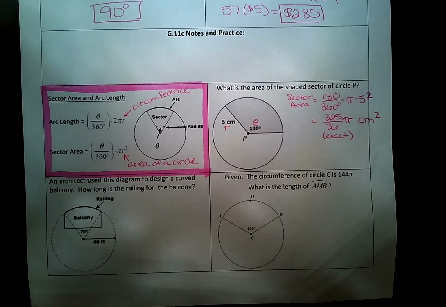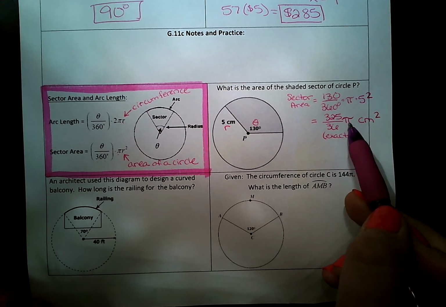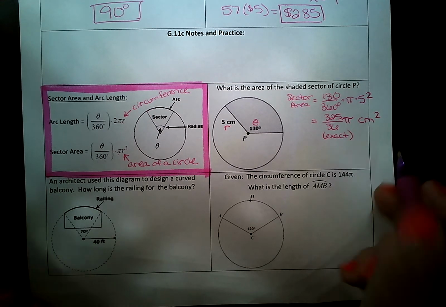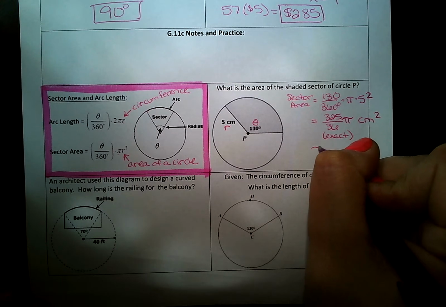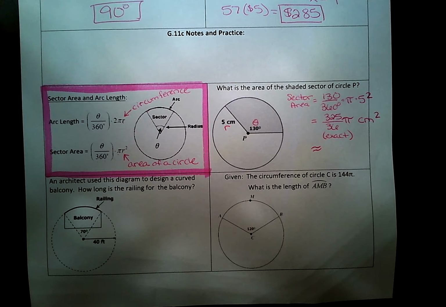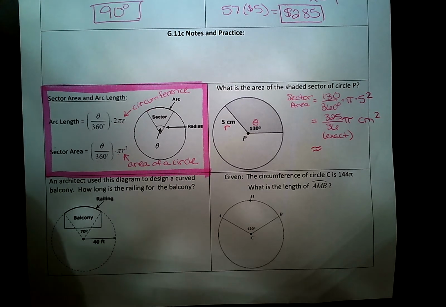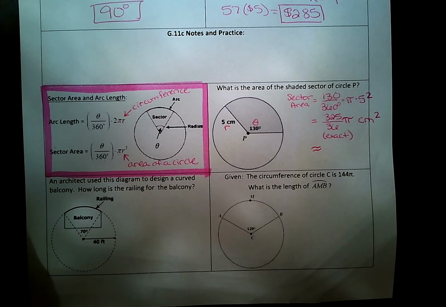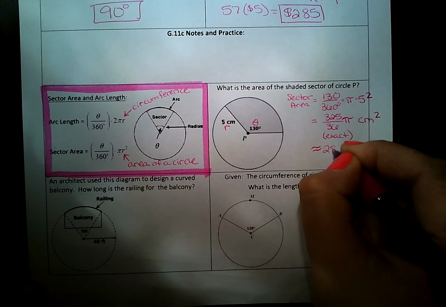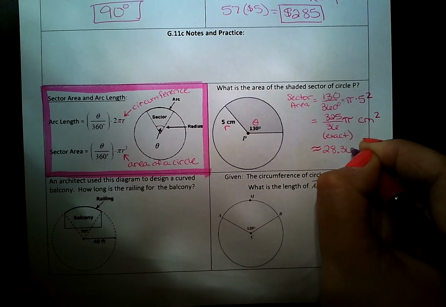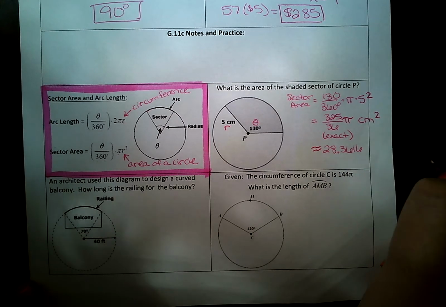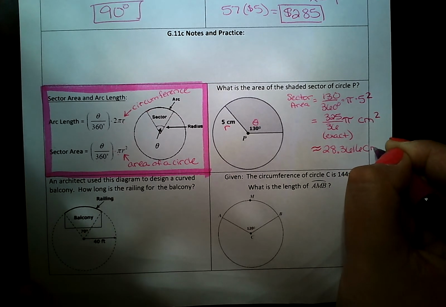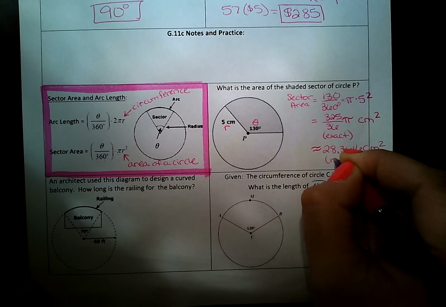Okay, I'm going to do this again, and this time I am going to use the pi button. So instead of having an exact answer, I'm going to use these wiggly lines, which are an approximated value, because I'm going to end up rounding. Okay, I just did that on my calculator, 325 over 36 times pi, and I get 28.3616, and I'm sure that goes on and on. And still, that is centimeters squared, and that's the rounded value.